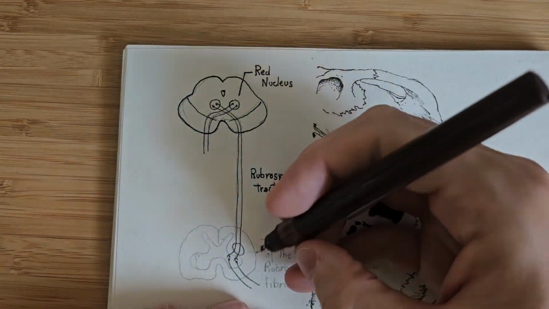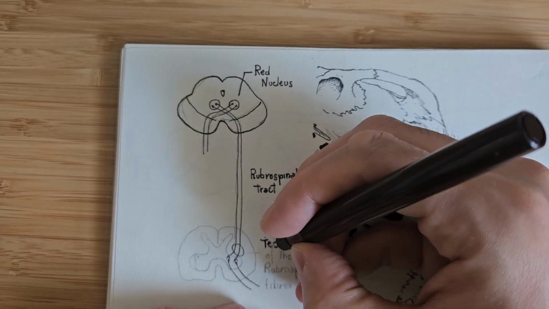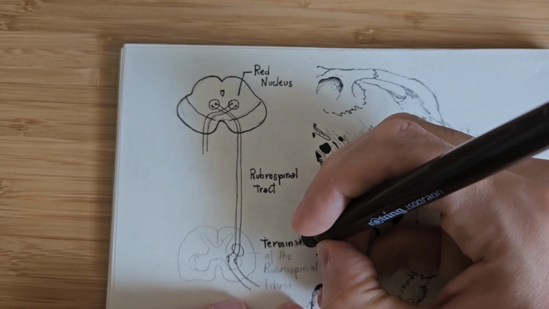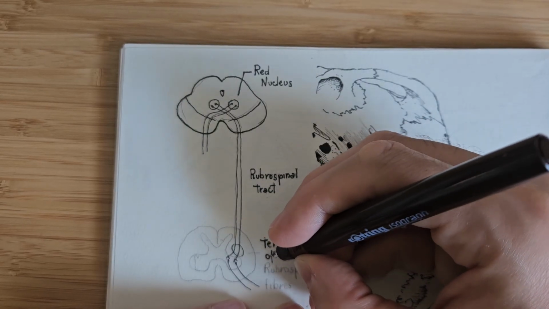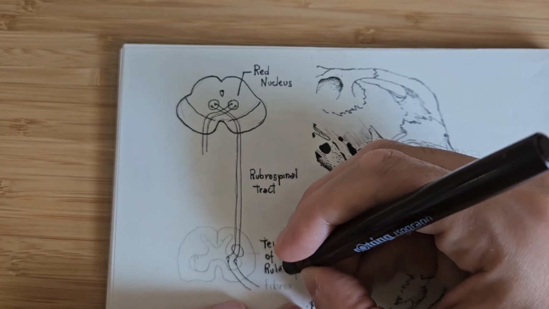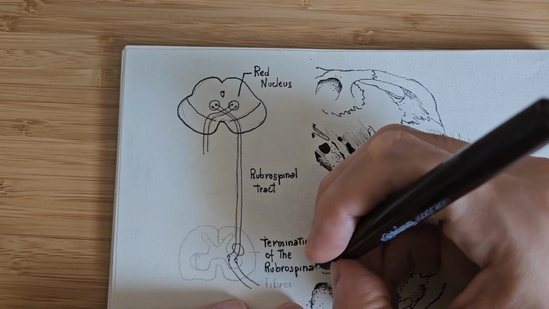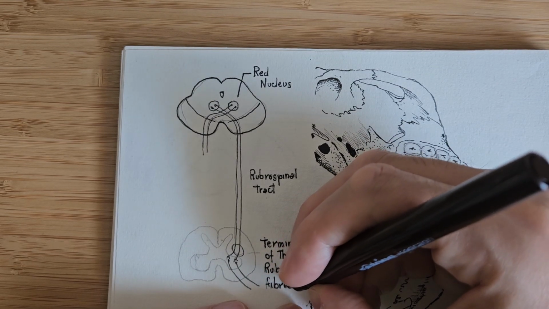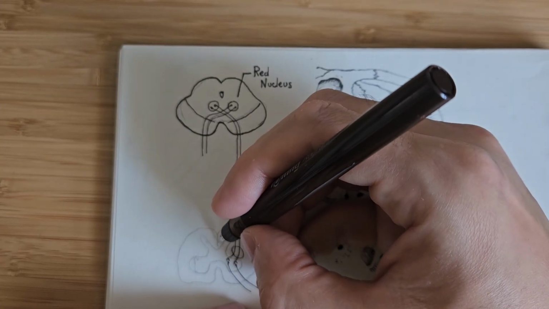So this is the termination of the rubrospinal fibers. Okay, so let me just complete this drawing here.